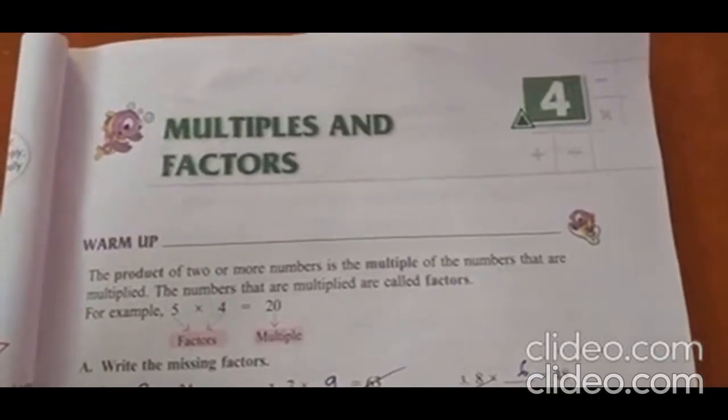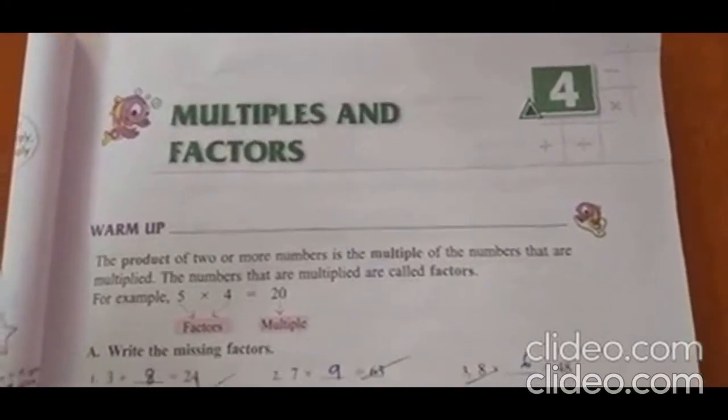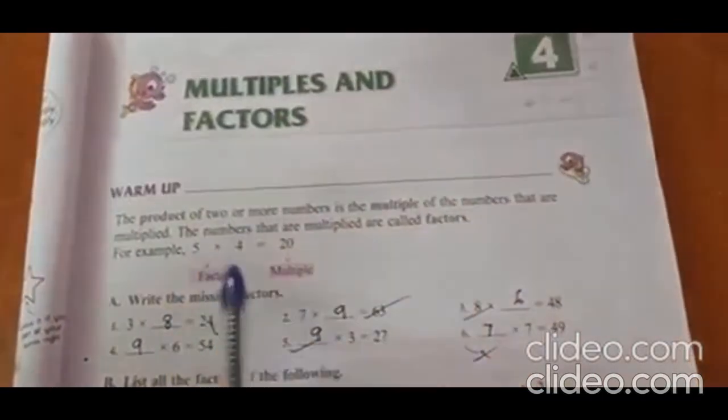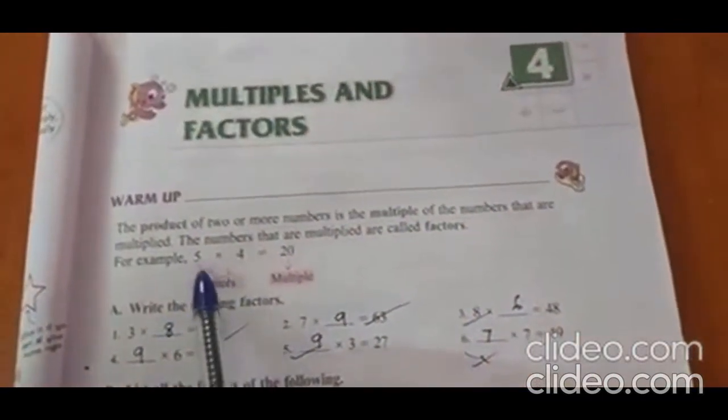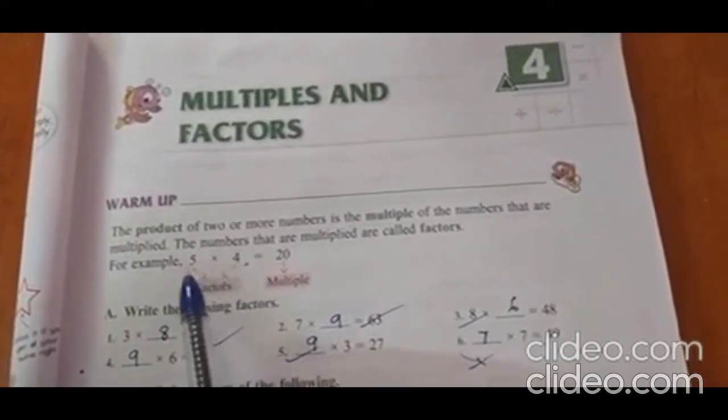Lesson number 4, multiples and factors. What is the meaning of multiples and factors? For example, two numbers are given for multiplication.